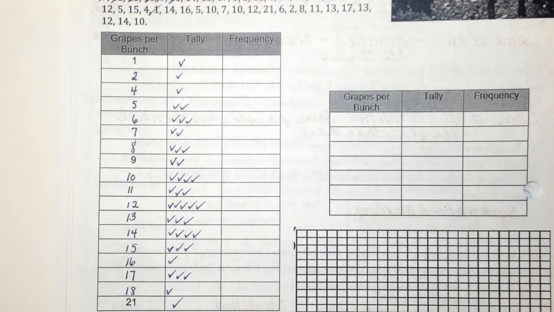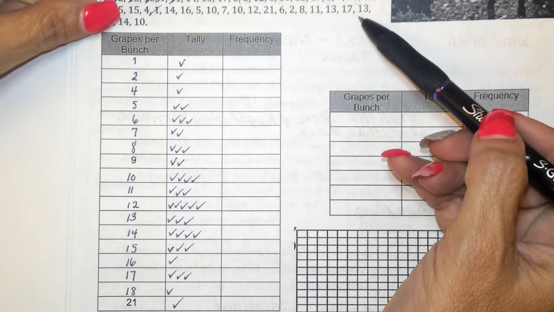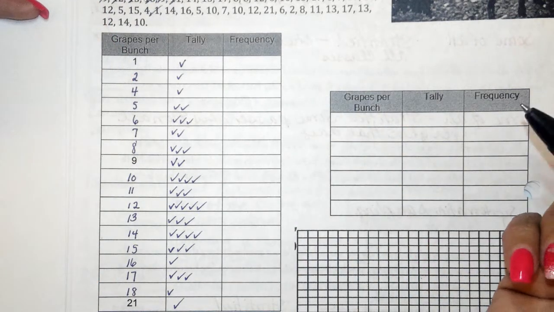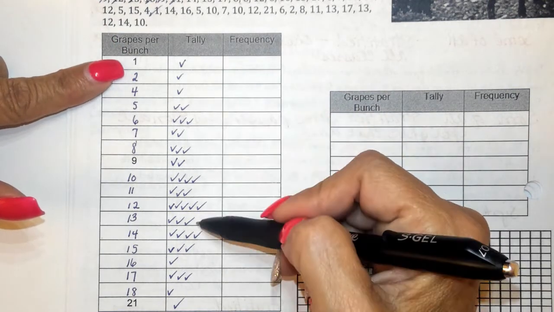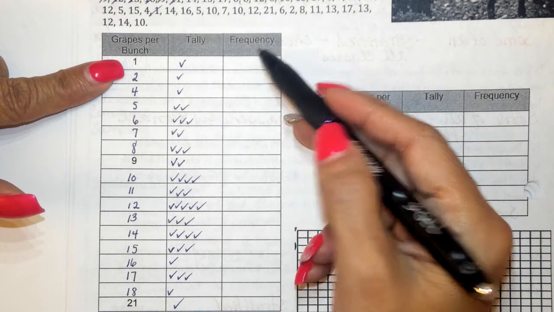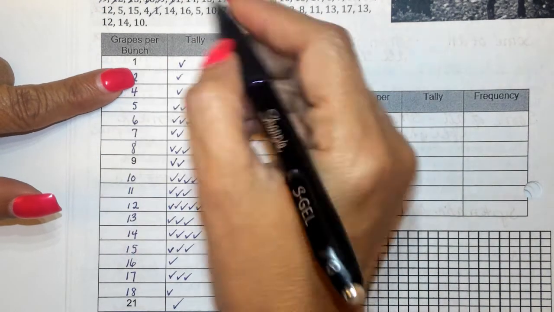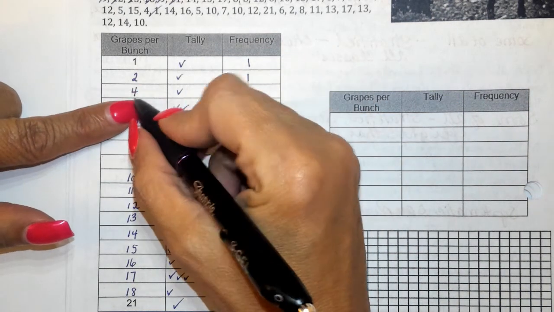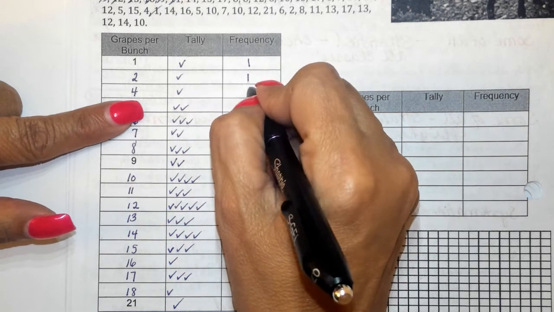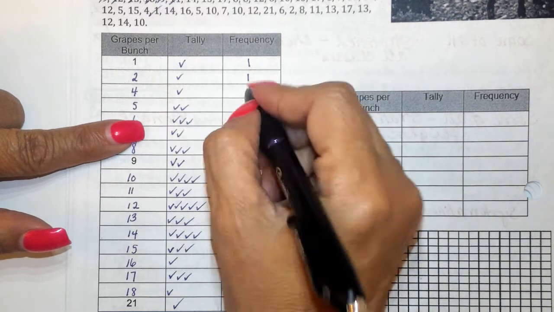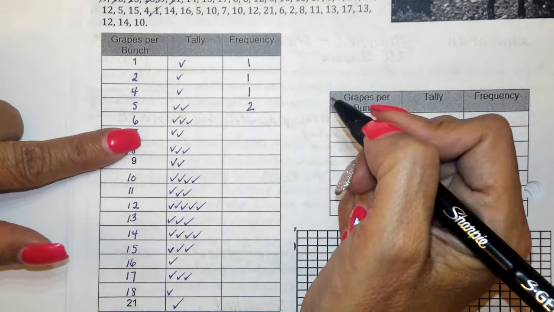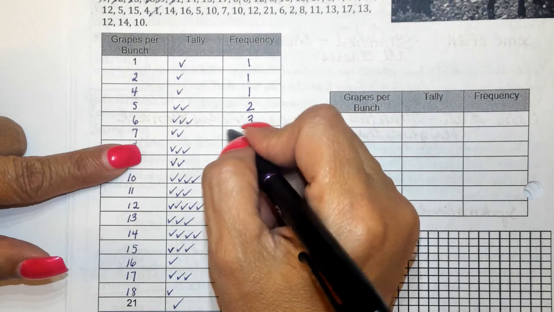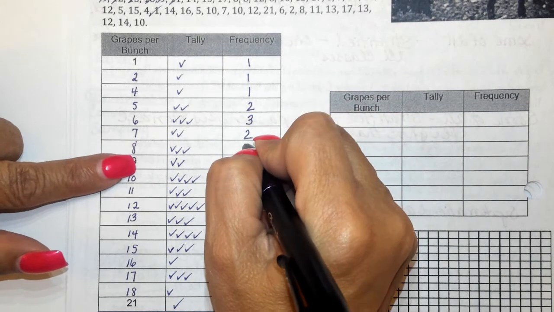All right. A frequency table is when you get a bunch of data and you need to group it together just to see what we can find out. So these are the tally marks. The frequency is how often it occurred. 1 little lonely grape occurred 1 time. 2 grapes occurred 1 time. 4 grapes, I had 1 tally mark, so 1 time. 5 grapes happened twice. 6 grapes happened 3 times. 7 grapes happened twice, and then so on.